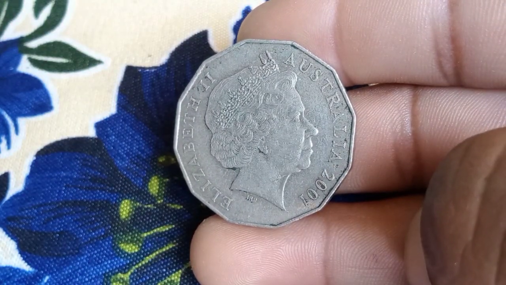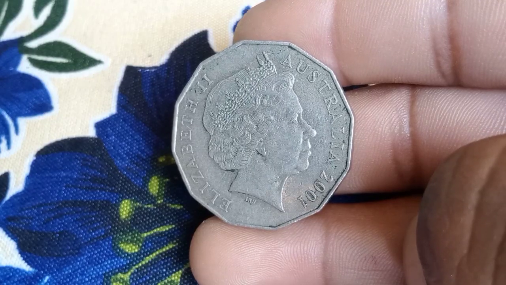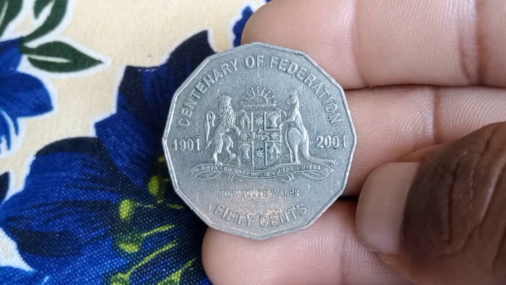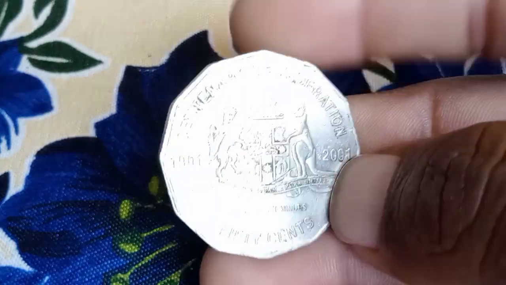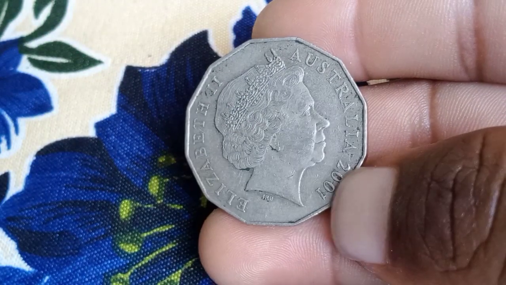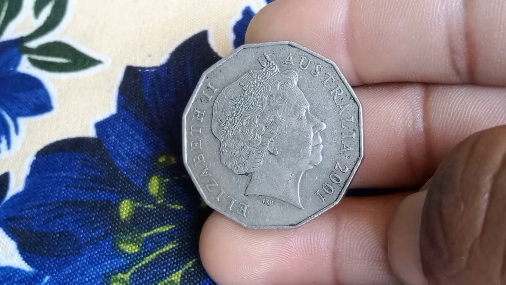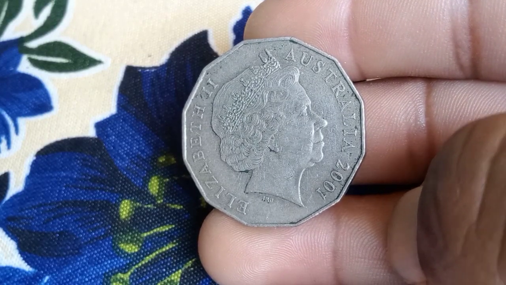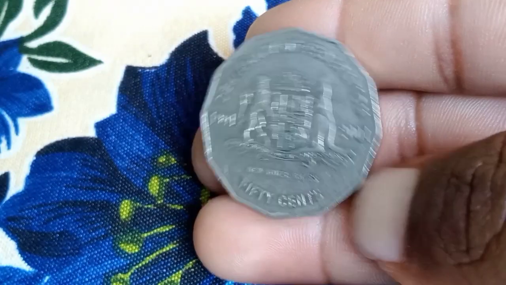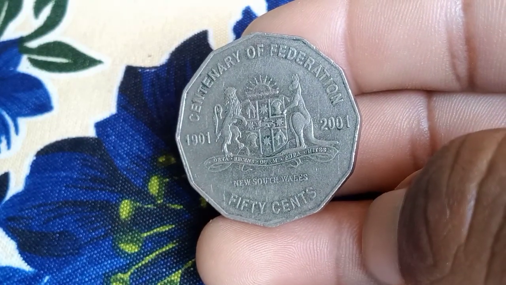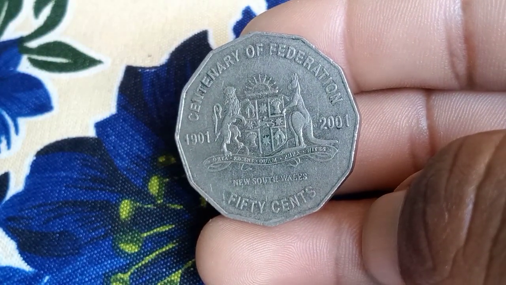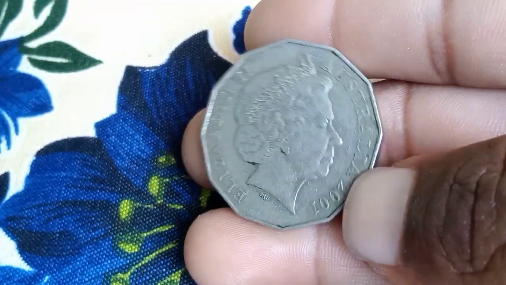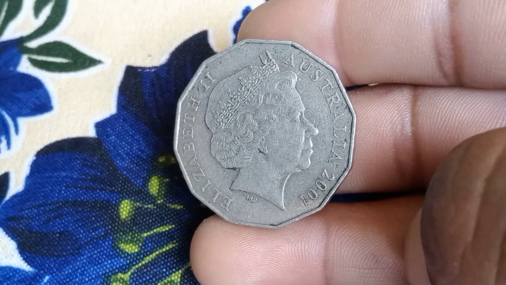When it comes to collector demand, the 2001 Australia 50-cent coin holds a solid reputation. Coins in very fine condition are sought after because they strike the perfect balance between rarity and accessibility. While not as scarce as some other commemorative or limited edition issues, this coin still commands attention from both casual collectors and serious numismatists. The New South Wales design, in particular, adds a layer of regional pride that makes it especially desirable for collectors looking to showcase Australia's diverse heritage.